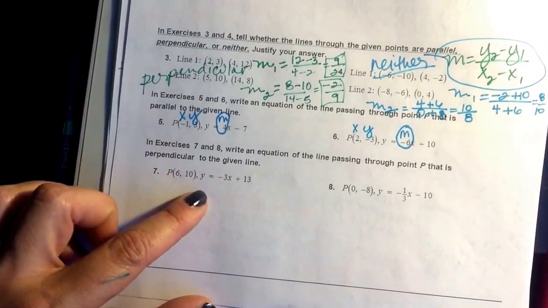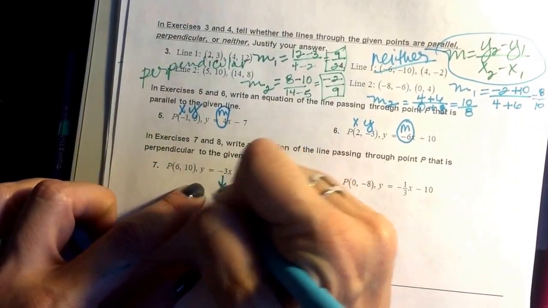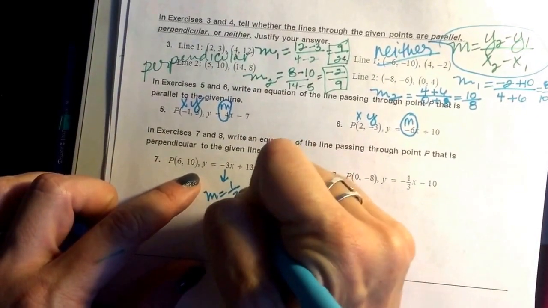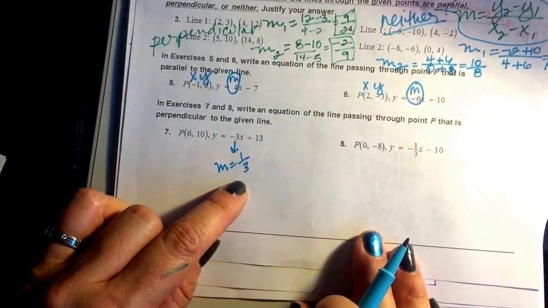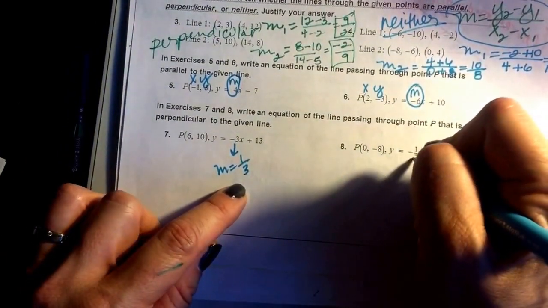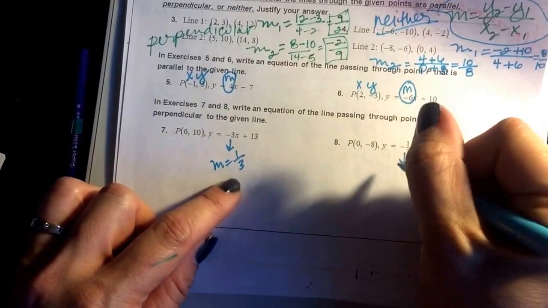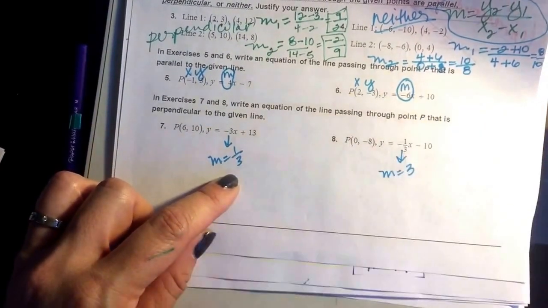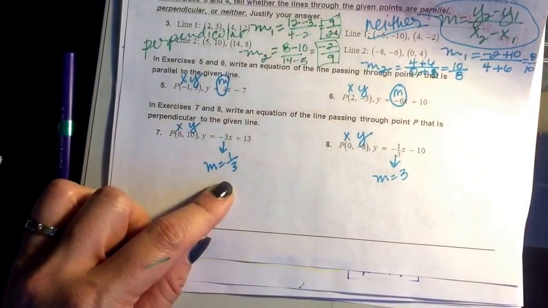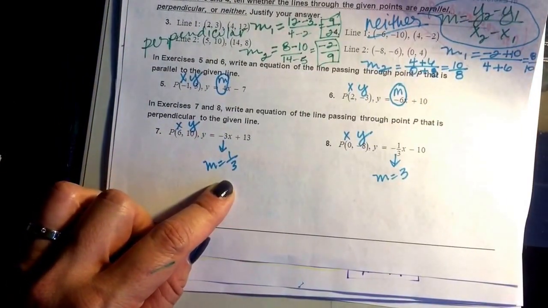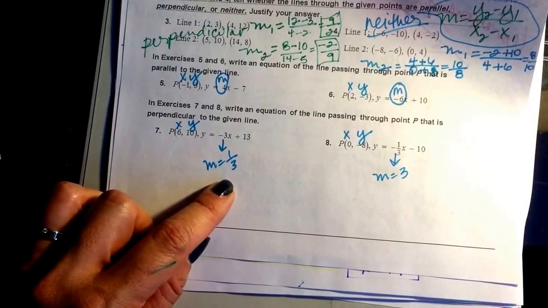Perpendicular lines for the next group. The opposite reciprocal of -3 is positive 1/3. The opposite reciprocal of negative 1/3 is going to be positive 3. Use your x, use your y, figure out the b to write those equations. I'll post the finished video up later.